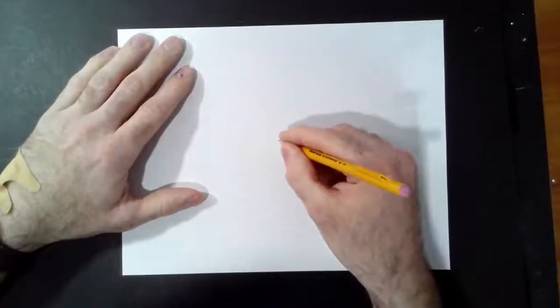To begin this, I'm going to start by placing my vanishing point. I can place it anywhere in this space. I recommend near the center. It's just going to be a little bit easier to work with that way. But really, you can place it anywhere you like.